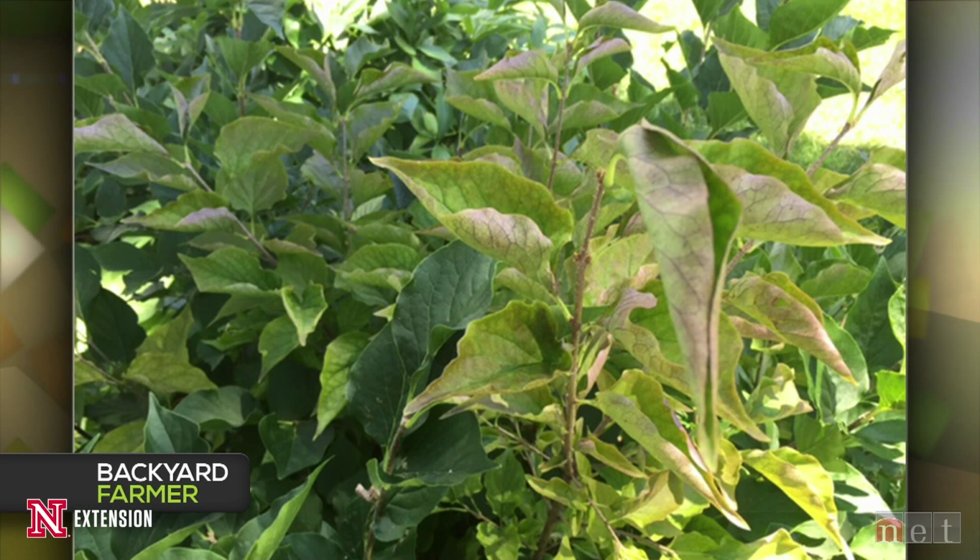And then this picture that we're seeing now, I think is something different. That's maybe either a nutritional thing or perhaps even spider mites, where you're seeing what looks to be some chlorosis on the upper leaves, interveinal. Looked like the veins were a little bit still dark green.